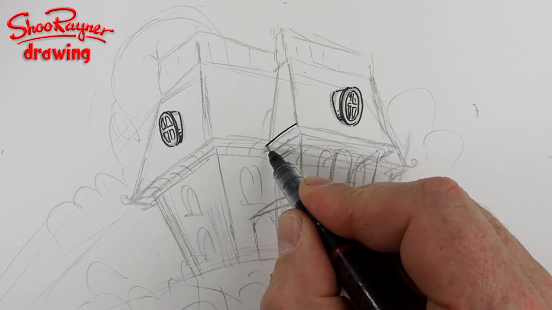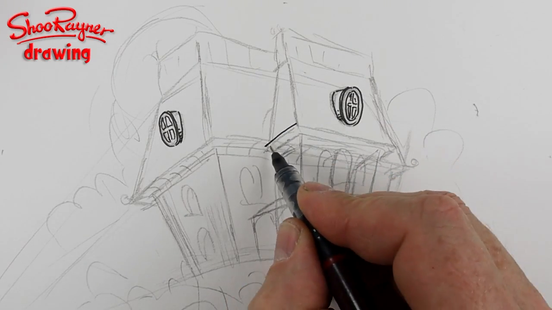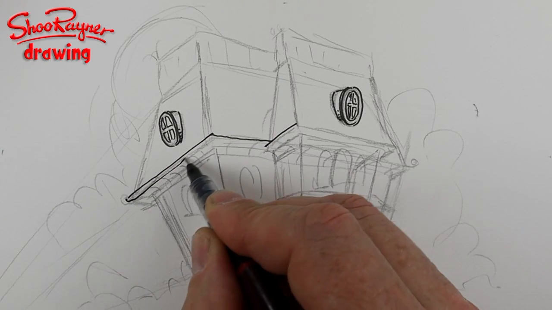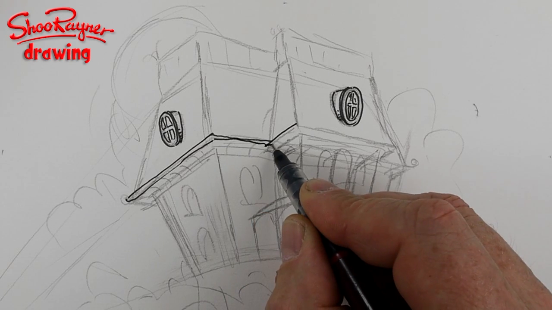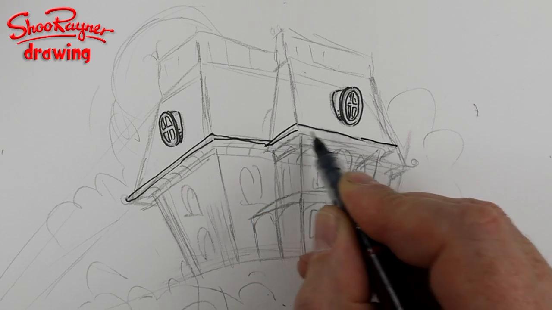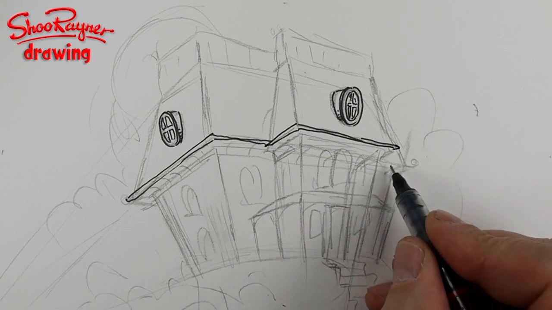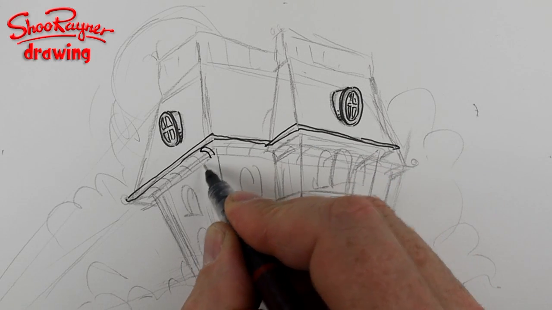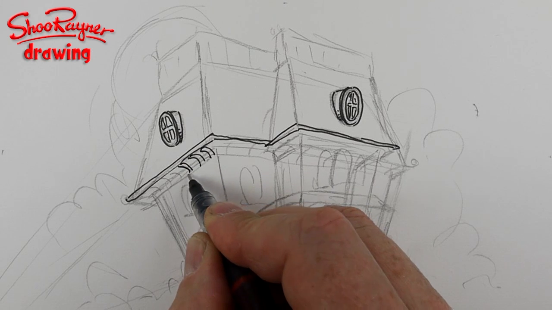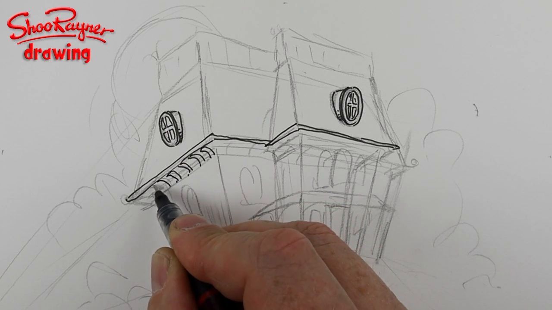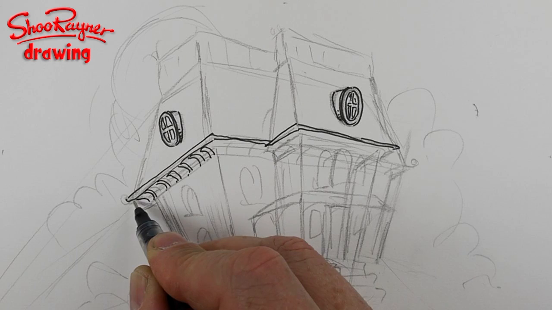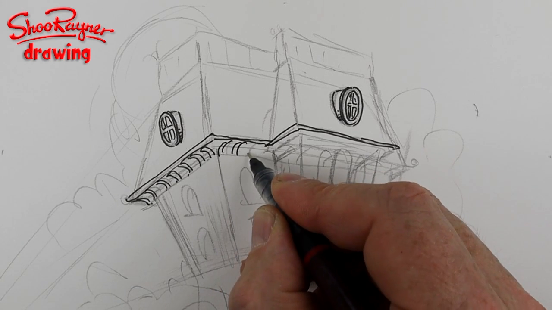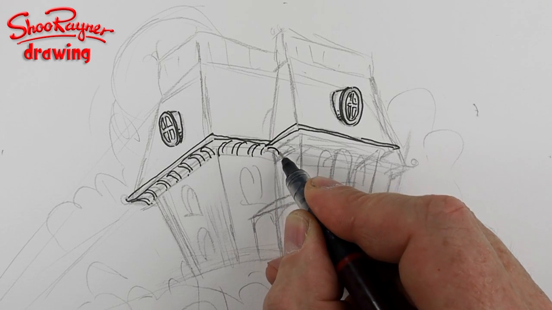Right, I'm going to put these in as the gutters on the side like that. So I go like that, and then we're going to get these curved blocks. I don't know what they're called. Buttresses or something. On a stone cathedral they'd be called buttresses. I'm not sure what they're called. It's the eaves anyway, isn't it?